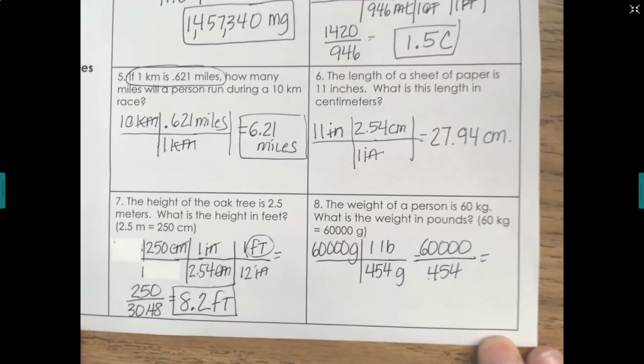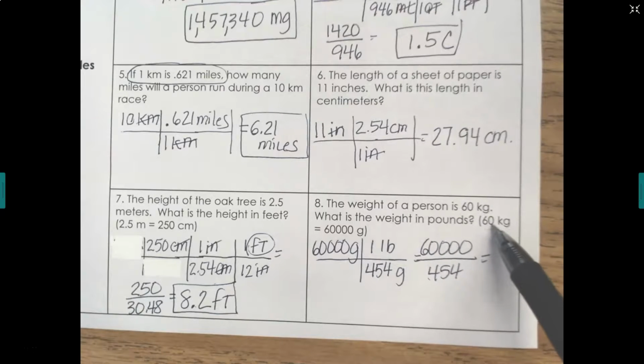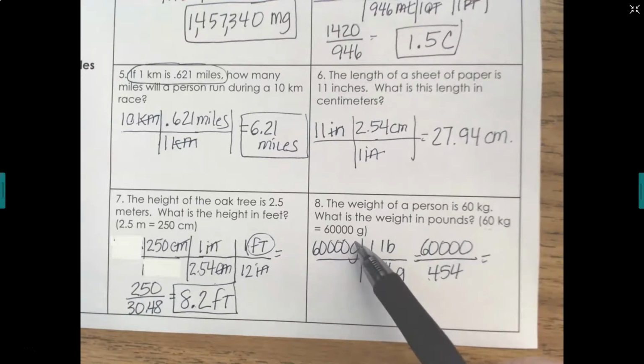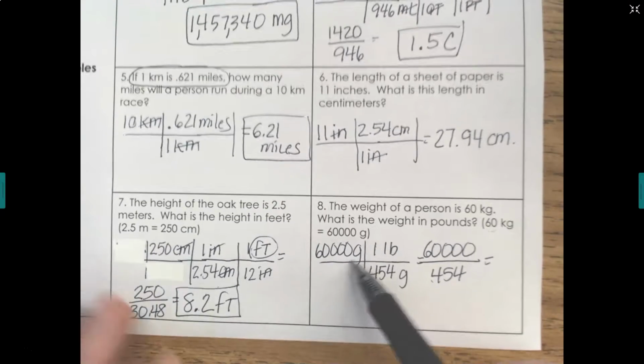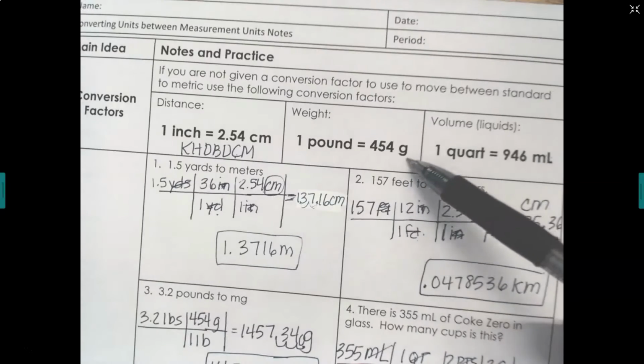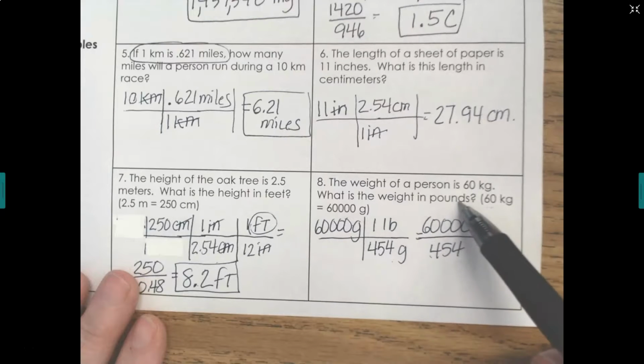Let's look again at number 8. Our hint was 60 kilograms, so our starting amount is 60,000 grams, and I'm just going to use that to start with. Grams is one of our gateways to get us into pounds. That's why the hint was there. We know that 454 grams is 1 pound, and we're just trying to get to pounds.